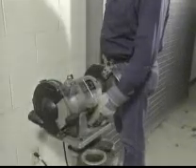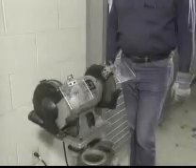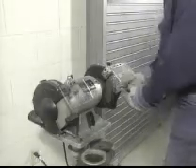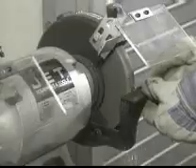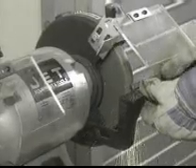When you're ready to start the grinder, stand to one side rather than directly behind the tool. This helps keep you from being in harm's way if the wheel has been damaged and flies apart when you start the grinder. Let the grinder come up to full speed before you apply the work.